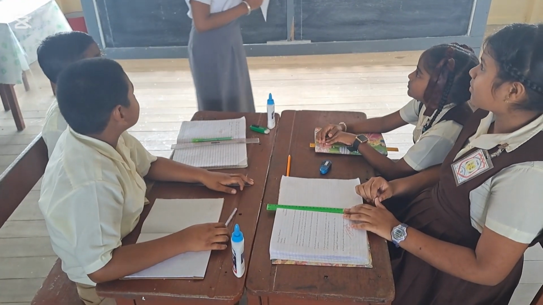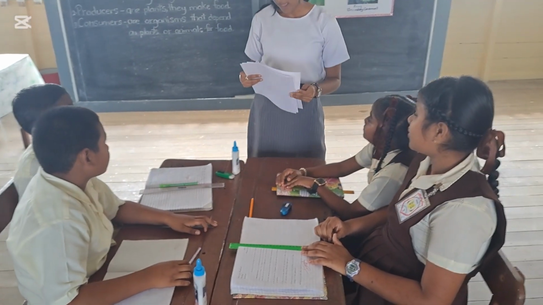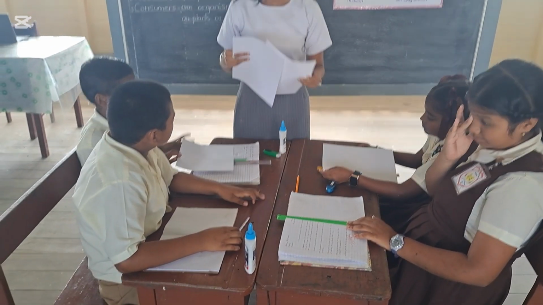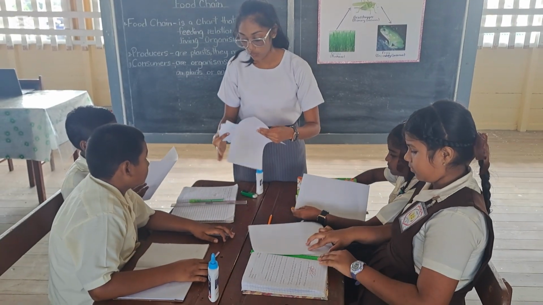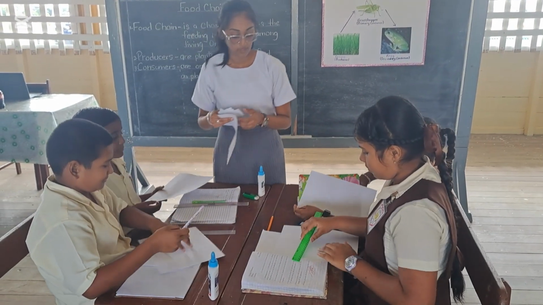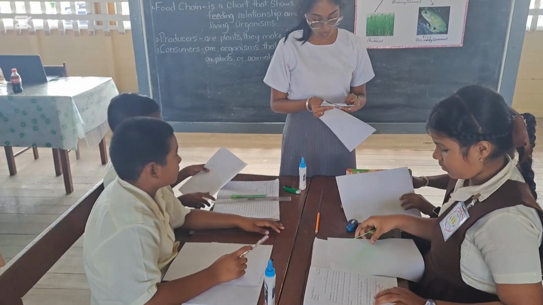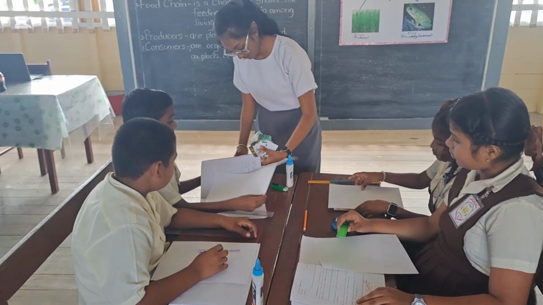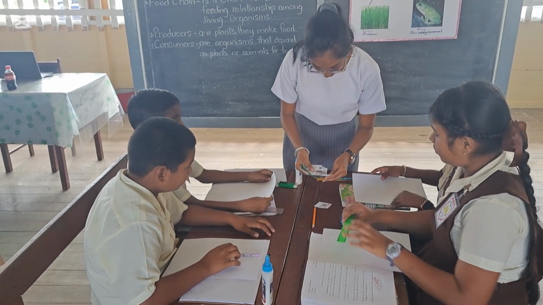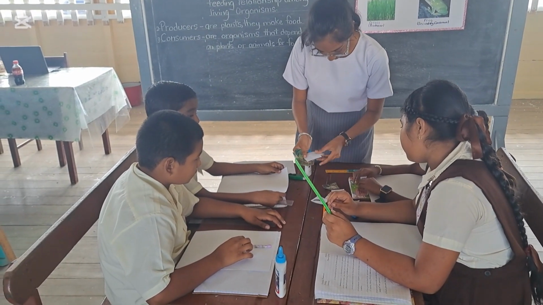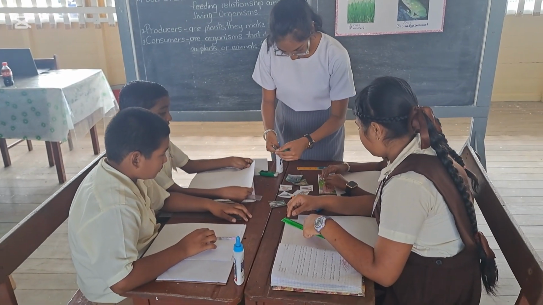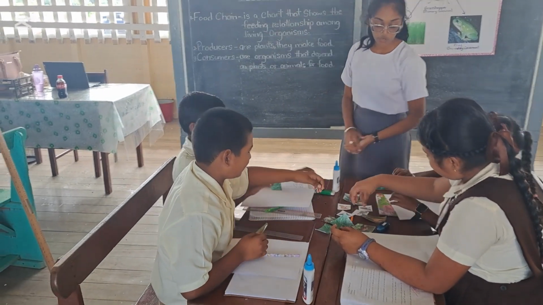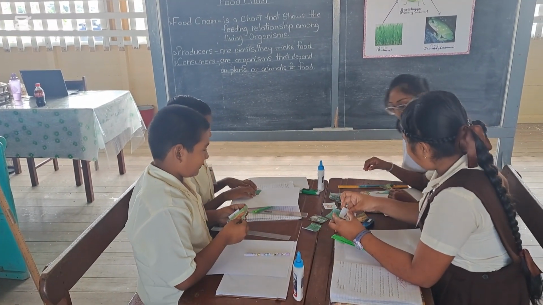So, I have a little activity here for you. I am going to give you some animals and some producers, and you are going to write your name on this paper, and you are going to create your own food chain using the animals and the producers. So, here are the animals. And here is the producers. You create your food chains. Make sure your name is on the paper. Yes, ma'am.